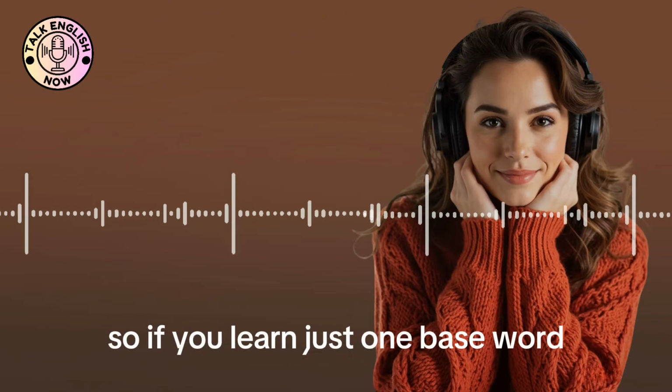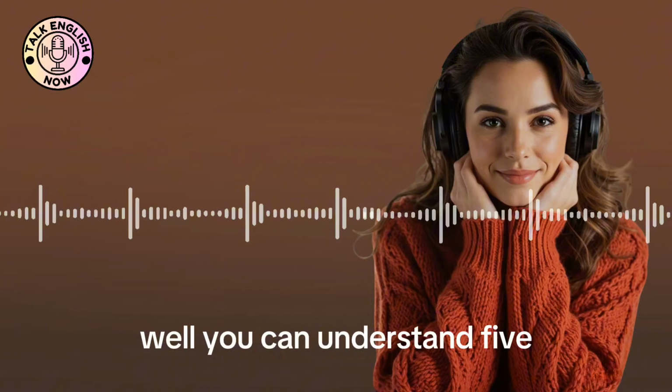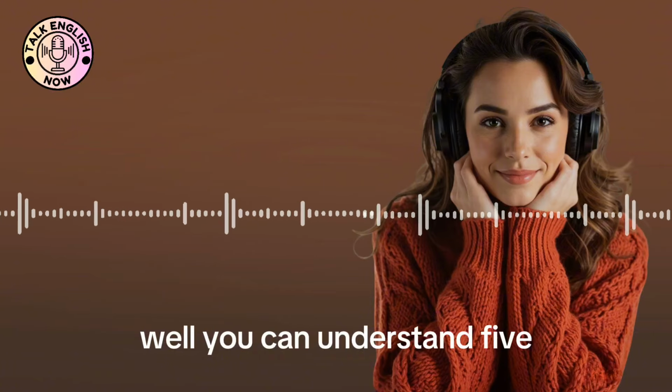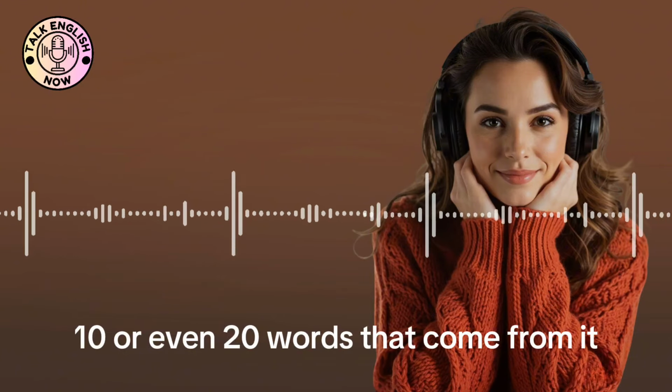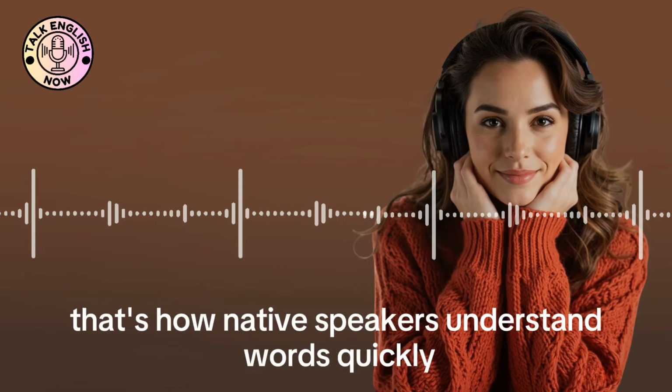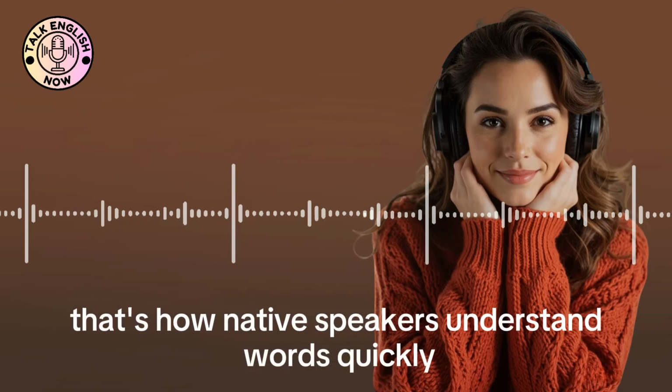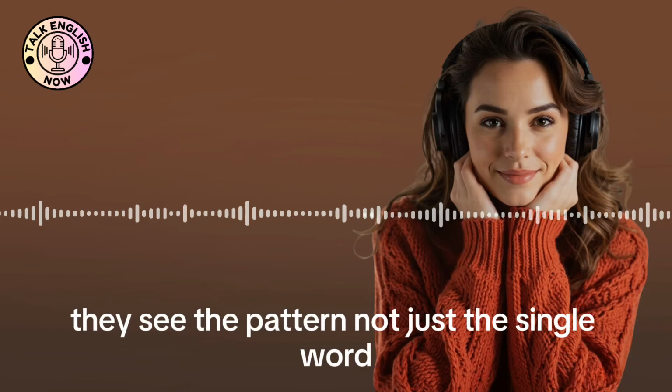So if you learn just one base word well, you can understand 5, 10, or even 20 words that come from it. That's how native speakers understand words quickly. They see the pattern, not just the single word.